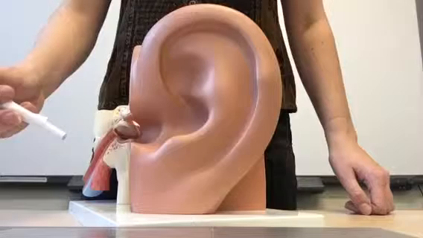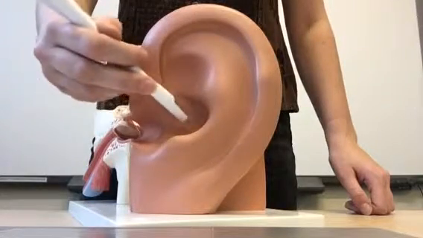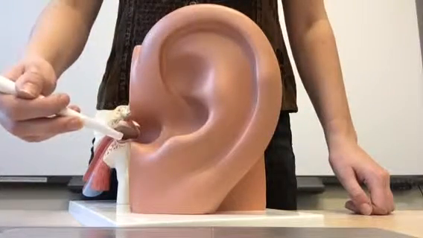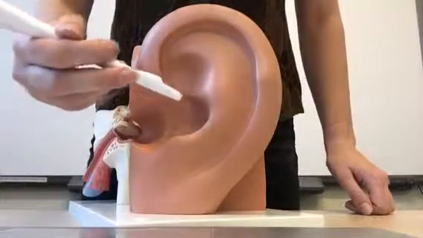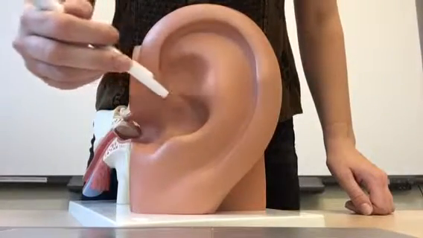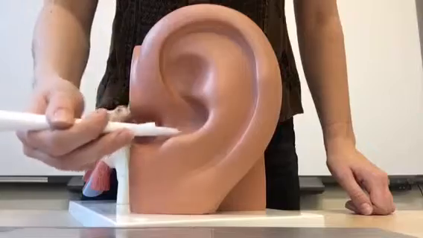The middle auricle is the concha, where sound can be transferred to the external auditory canal. The concha can be divided into two parts, the superior being the cymba concha, and the inferior being the cavum concha.